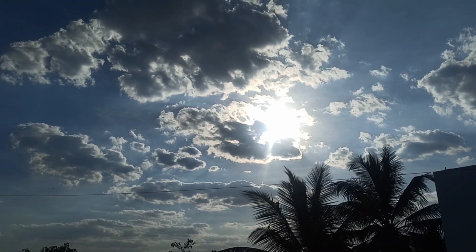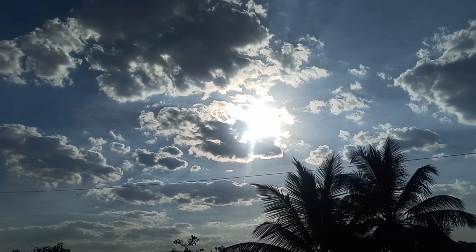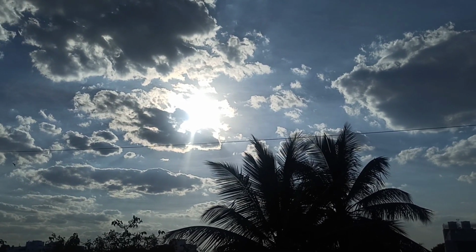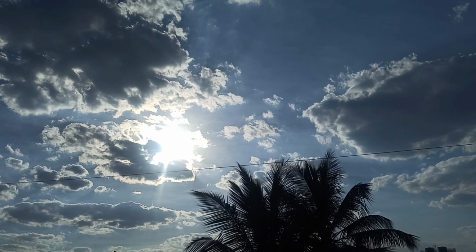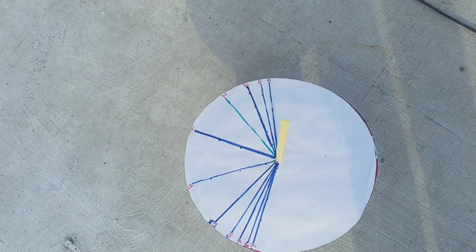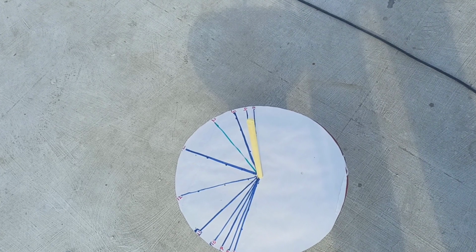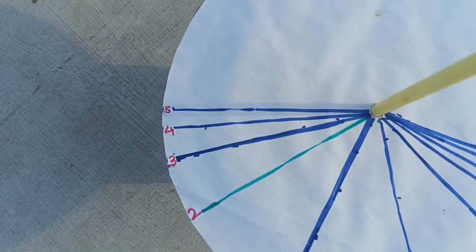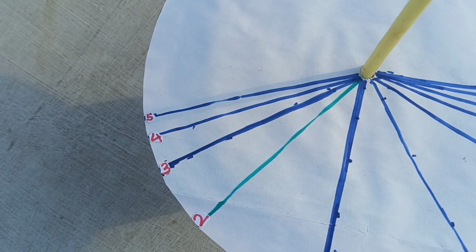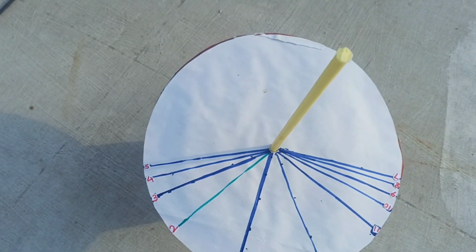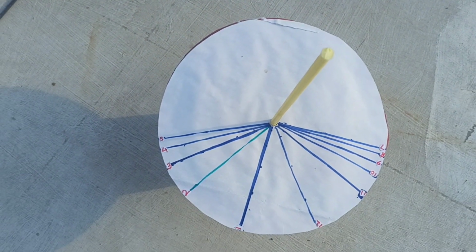It's almost evening and the sun is vanishing. It's a beautiful evening. This is the last capture of the day. The 5 p.m. shadow is very light because of the sun. Can you see the 5 p.m. shadow here?